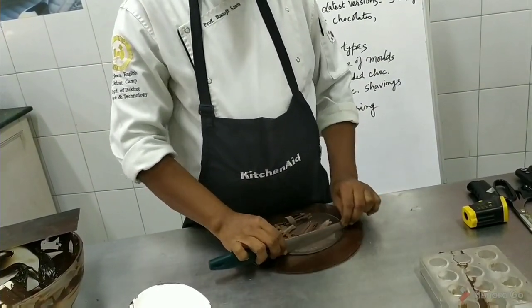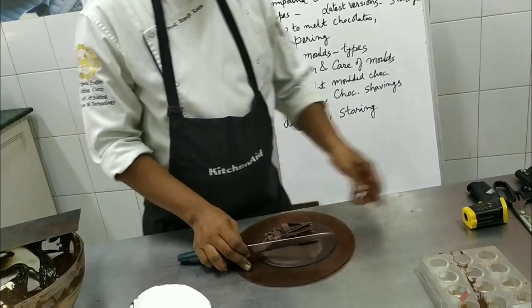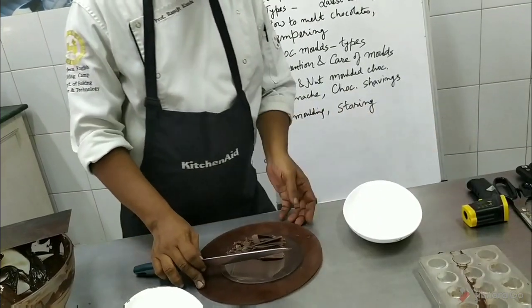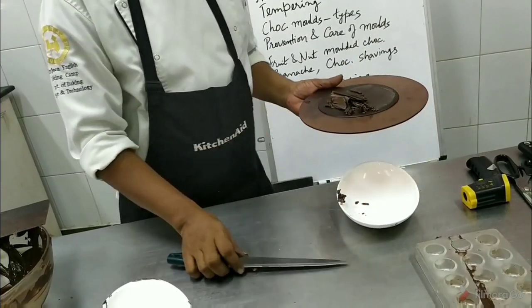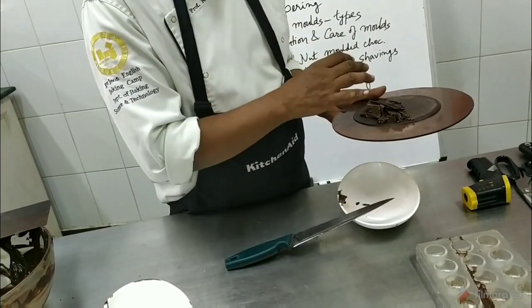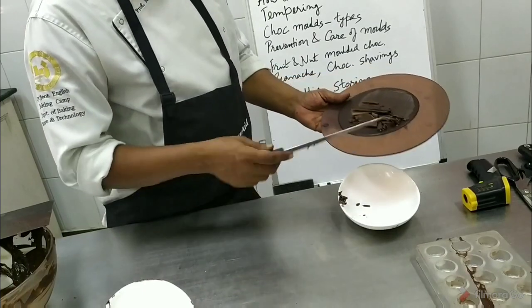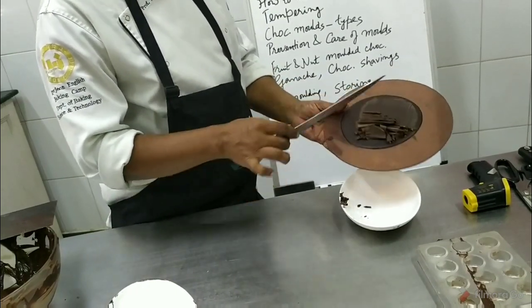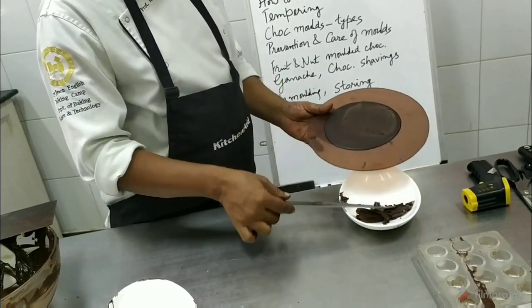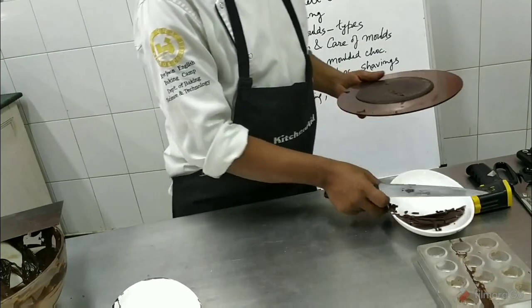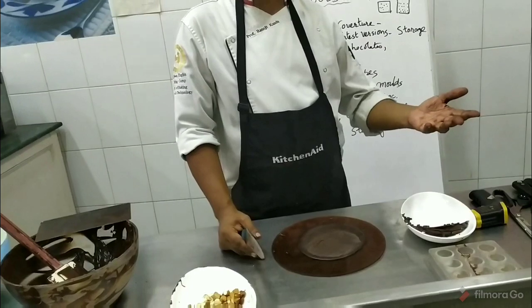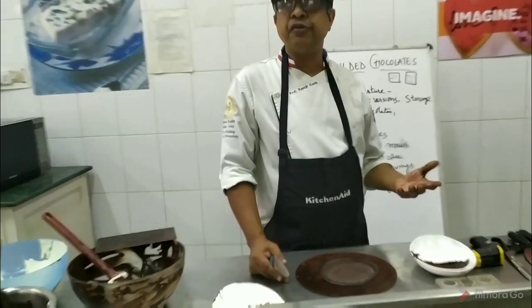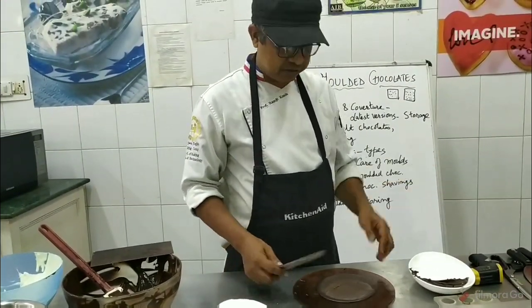So we have these chocolate flakes which we can take on a plate, and we avoid touching this place because our body temperature will have the chocolates melted. So it is very important that we handle it with this knife and we just slide it down and we take it and collect it in a bowl, and this goes back to the fridge, and then at a later stage we can be using it for the Black Forest pastries or the cakes.